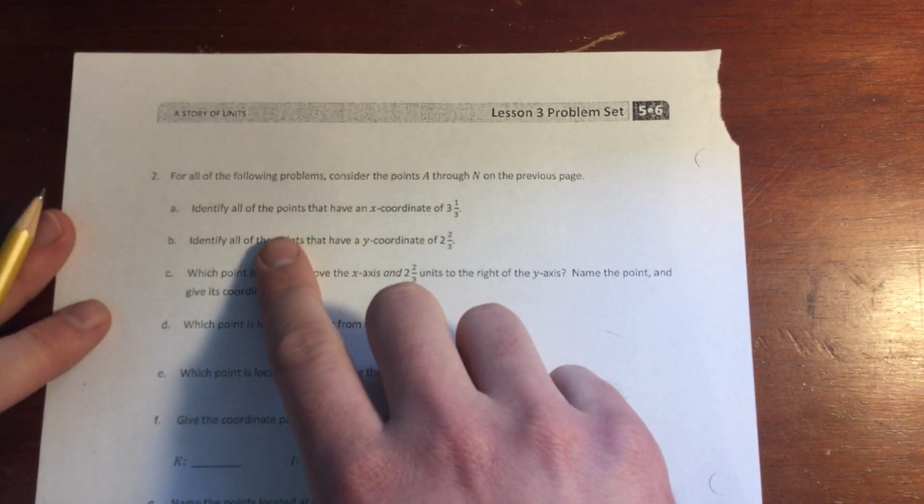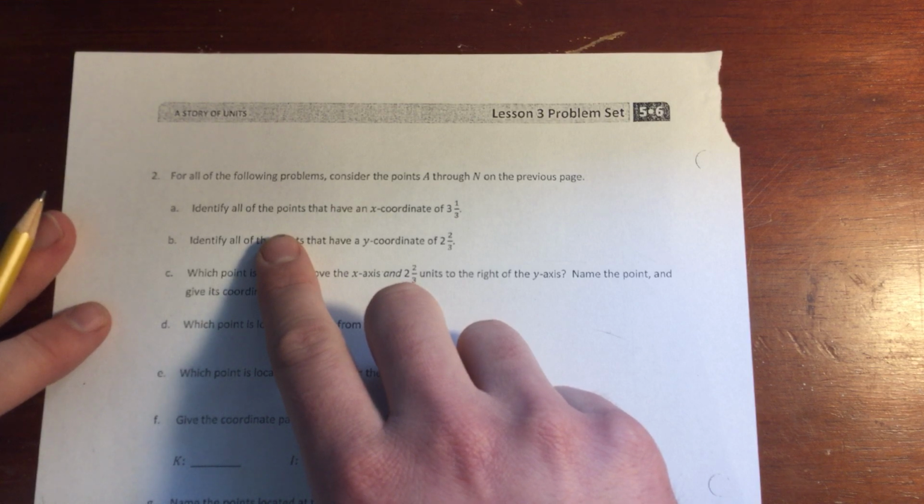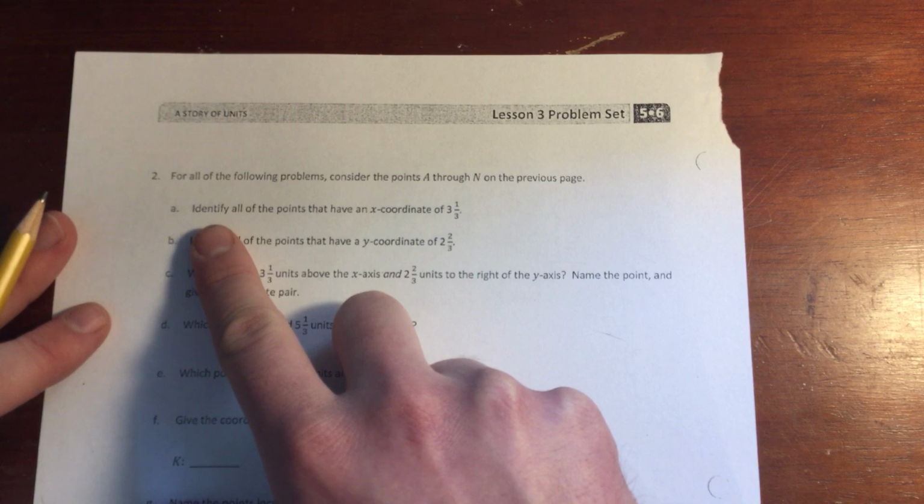For all of the following problems, consider the points A through N on the previous page. Identify all of the points that have an x-coordinate of 3 1/3.